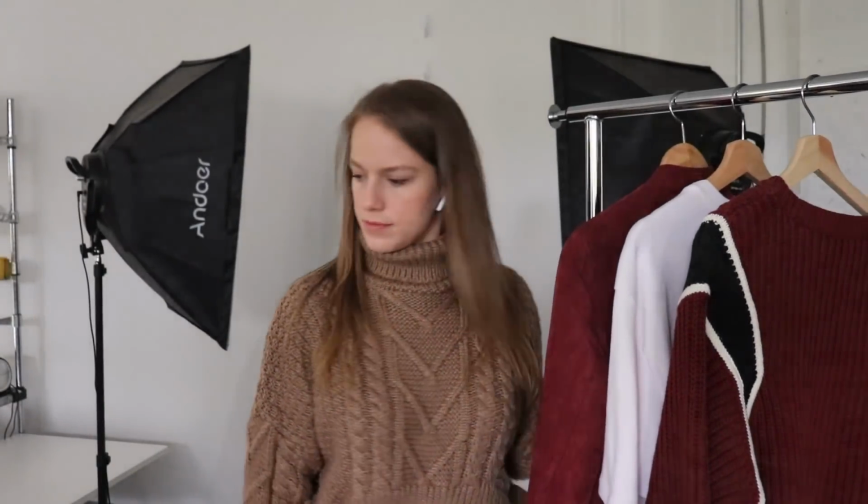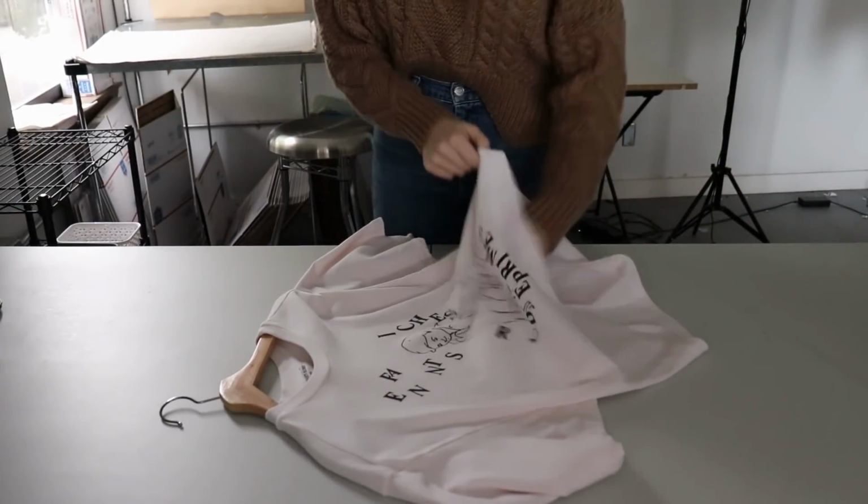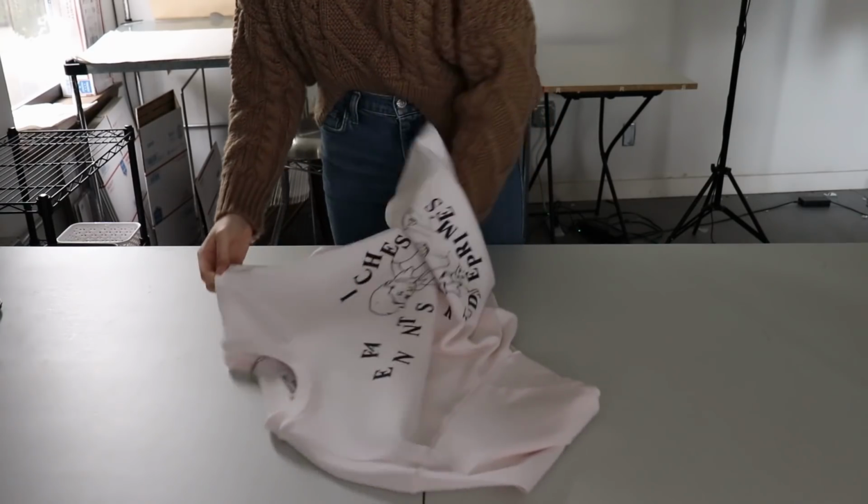First thing we do is take the garment off the hanger, and you really want to take the hanger off from the bottom of the garment instead of stretching out the neckline, because you can damage that neckline if you stretch it out too much.